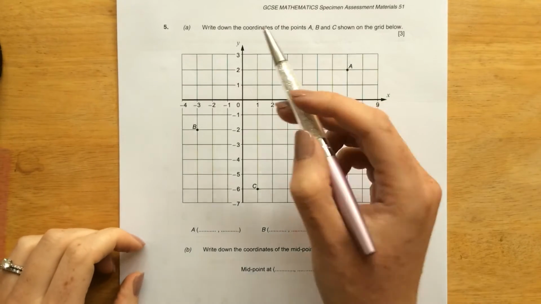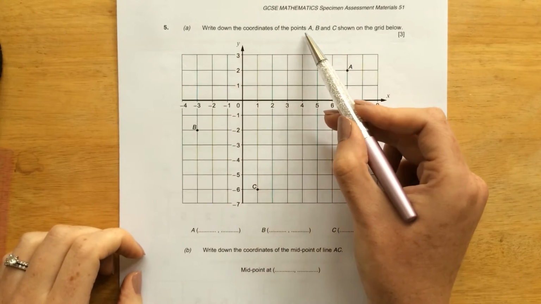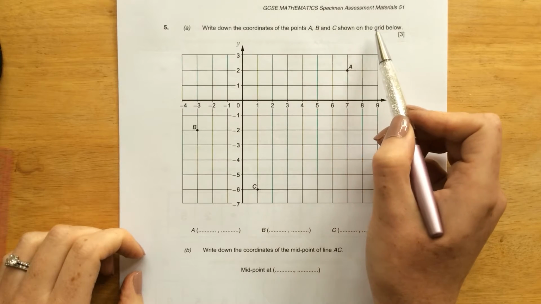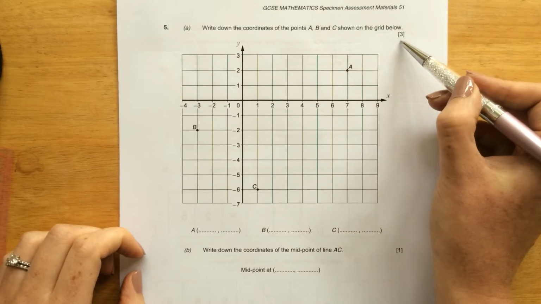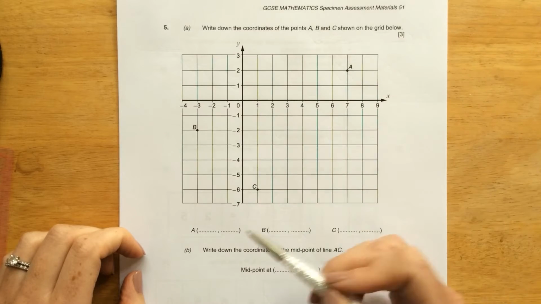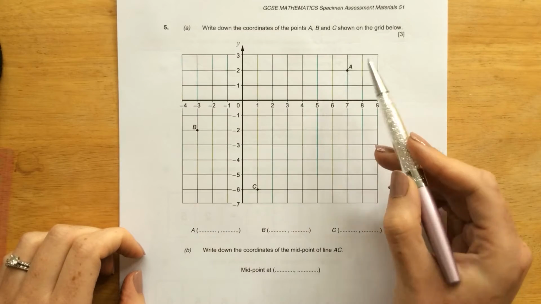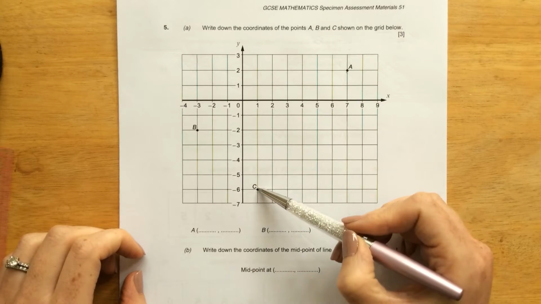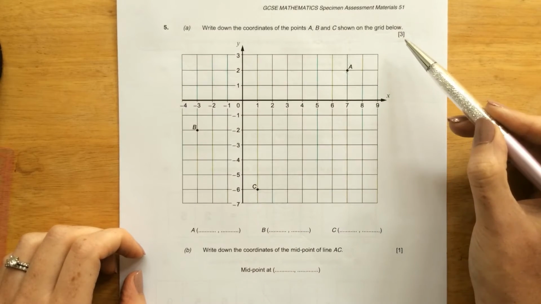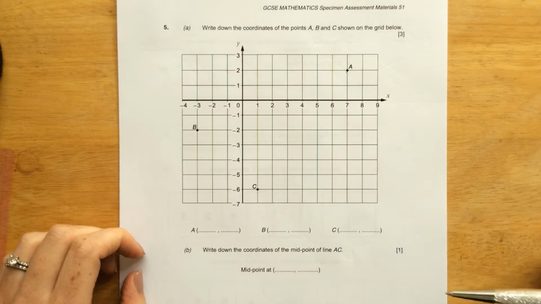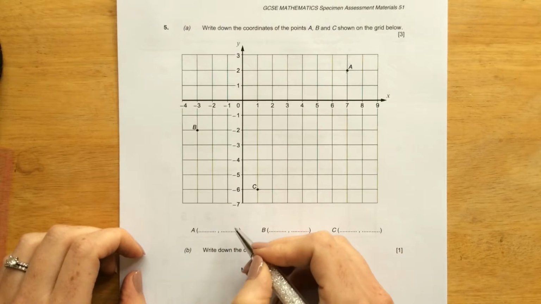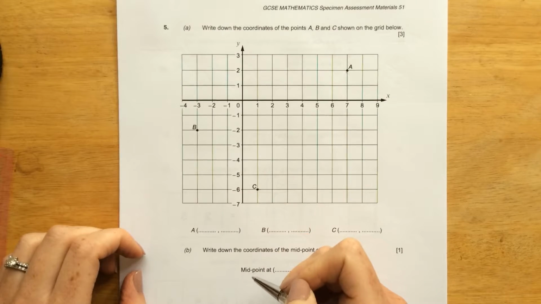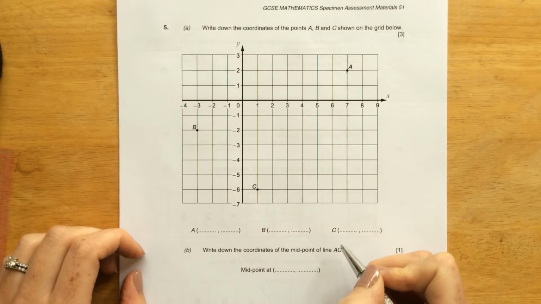Question 5. Write down the coordinates of the points A, B and C shown on the grid below. So this is a 3-mark question. You have to write the coordinates of A here, that point, B here and C here. So it's 3 marks, you get 1 mark per coordinate. Coordinates are always written in brackets with a comma in between. That's already done for you, so you just have to write in the numbers.